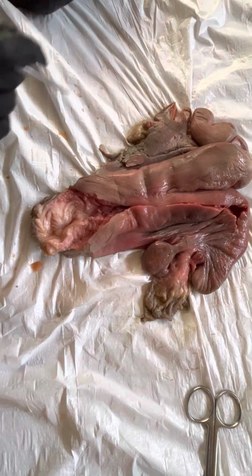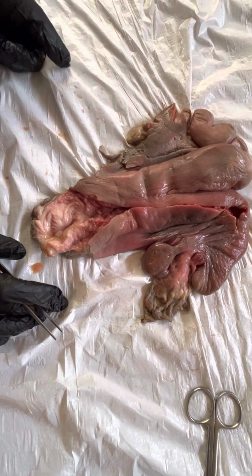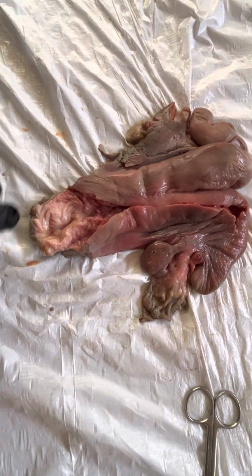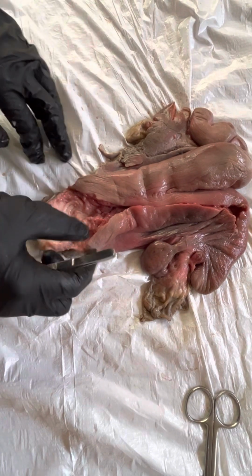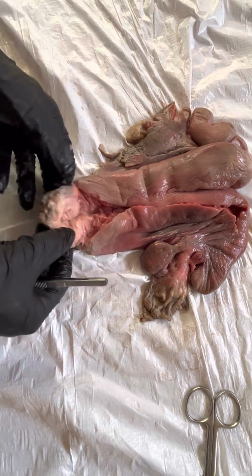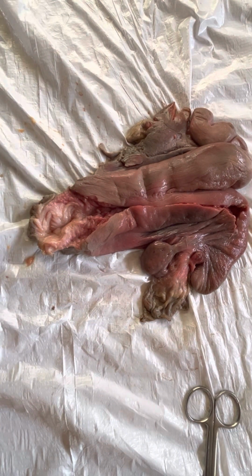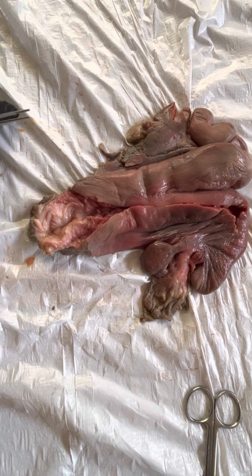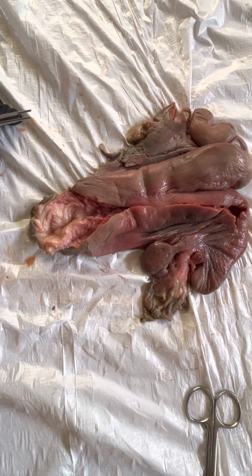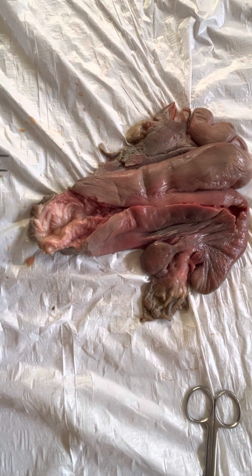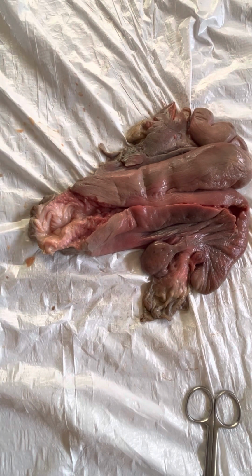And then next we're going to look at the vagina, and there are two segments of the vagina, the cranial vagina and the vestibule, and those are separated by the hymen. The hymen is only in virgin cattle, and the main function of the vagina is it's the receptacle for semen during natural mating, and it's also where the urinary and reproductive tracts meet and join together.